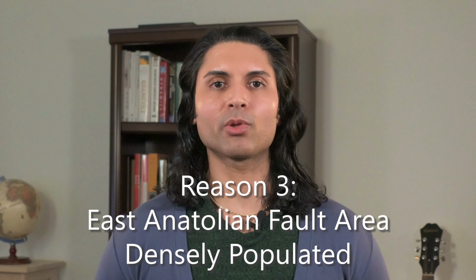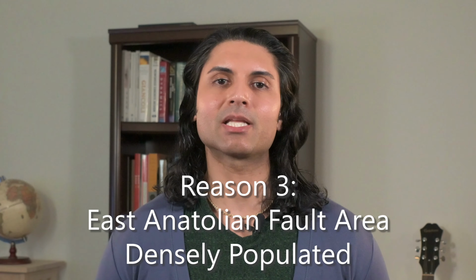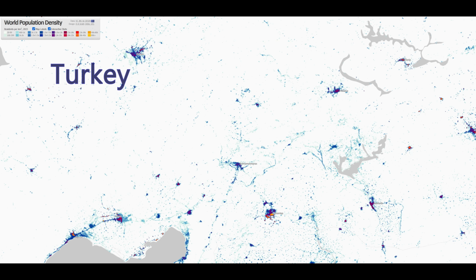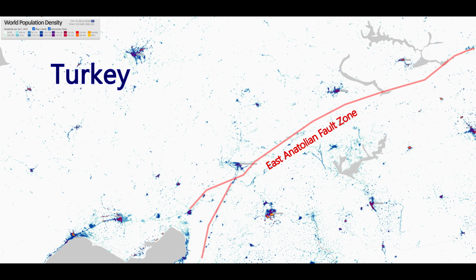Finally, the East Anatolian fault system crosses a densely populated region. The fact is that if a lot of people or if a lot of infrastructure lie in the path of a potential earthquake, there's a high probability that there is going to be a large loss of life and significant economic destruction. If we superimpose the East Anatolian fault zone onto a population density map, we see that large population densities are within miles of the system.